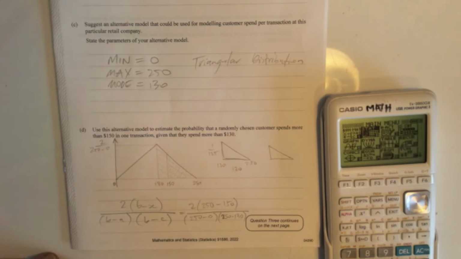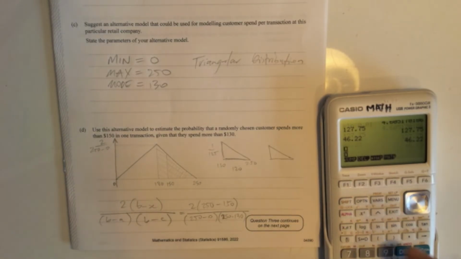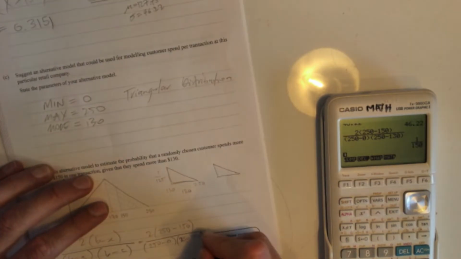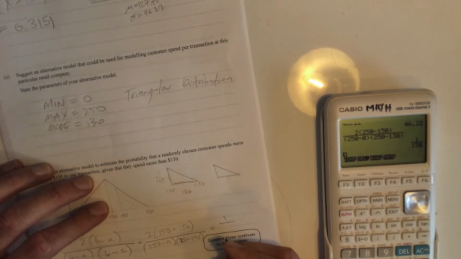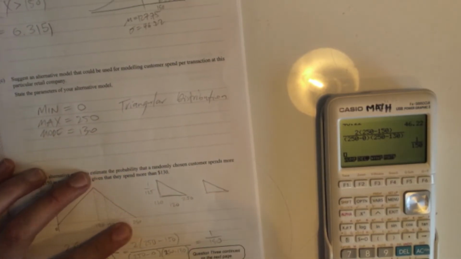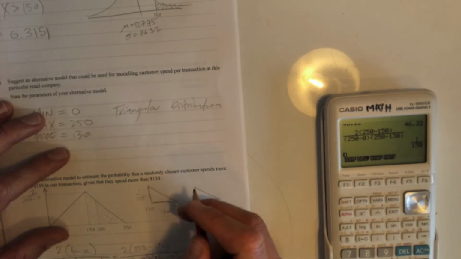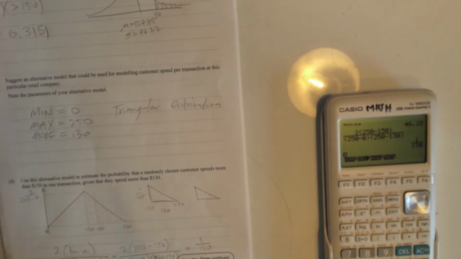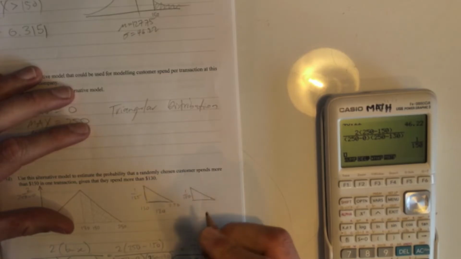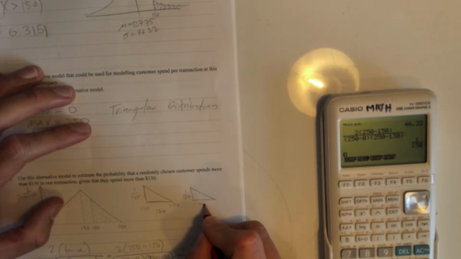Let's do it on a calculator. Big old fraction. 250 minus 150. Take me downstairs, 250. We're going to do the full thing even though I don't need to. 250 minus 130. 1 over 150. That's the height, eh? That height is less than that height. Good. 1 over 150, and the length is 250 minus 150, that's 100.